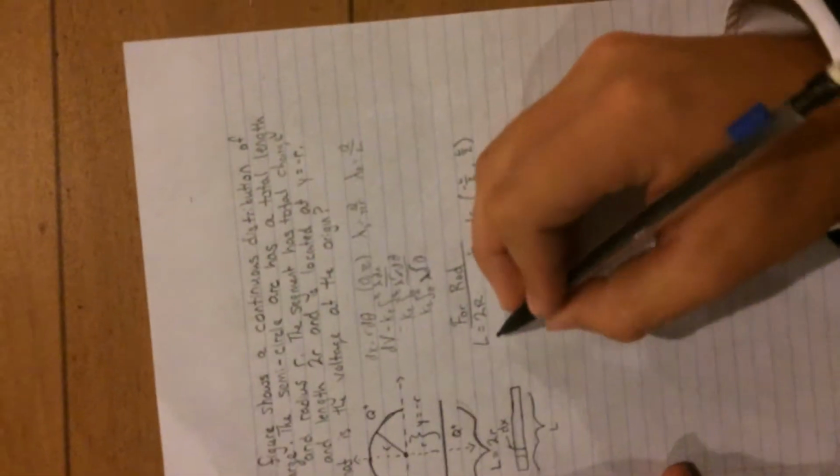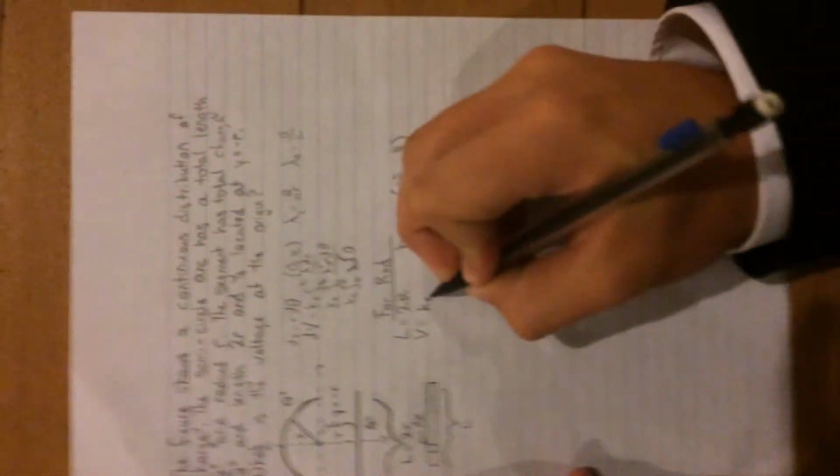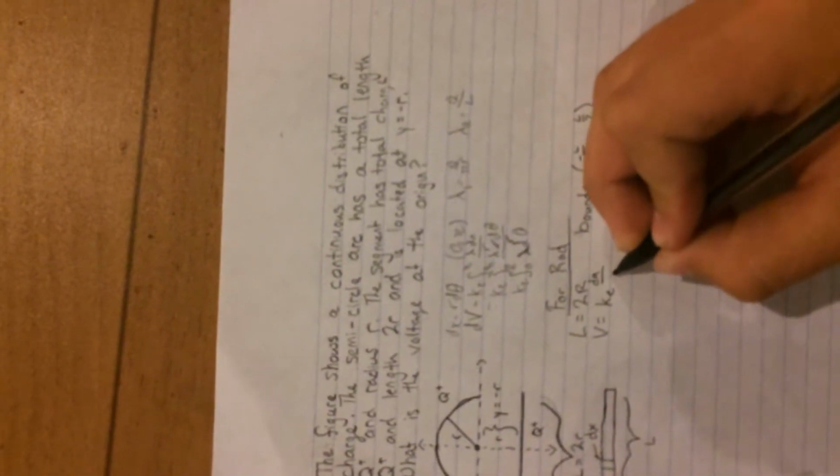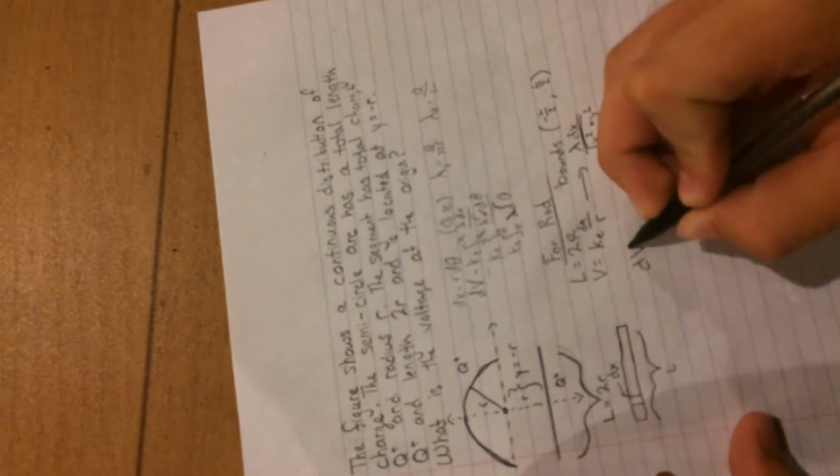And we want to be solving for the voltage. So we have the voltage is equal to Coulomb's constant, dq over r. And then substituting into the variables, we have lambda, the entire charge, dx over the magnitude of the distance, which is equal to x squared plus y squared, and that's the distance from the origin. And so substituting that in further, we have dv is equal to Coulomb's constant.